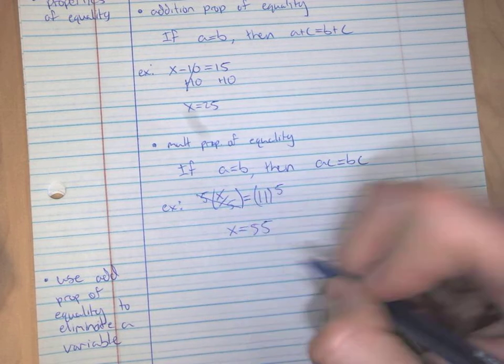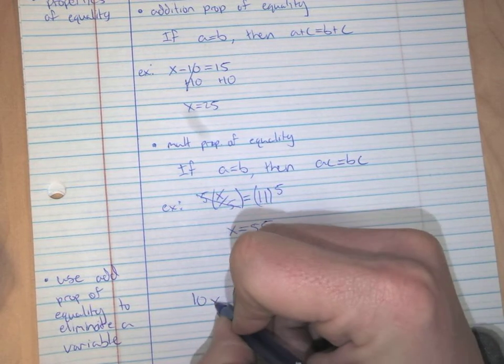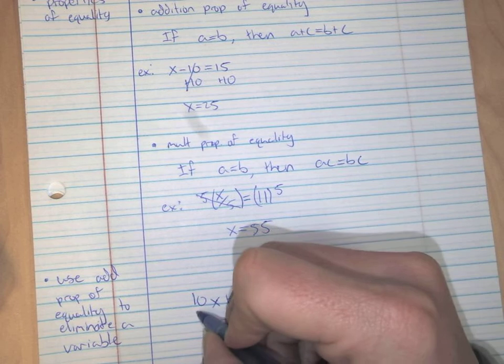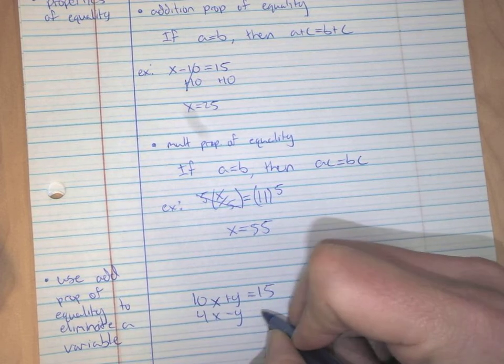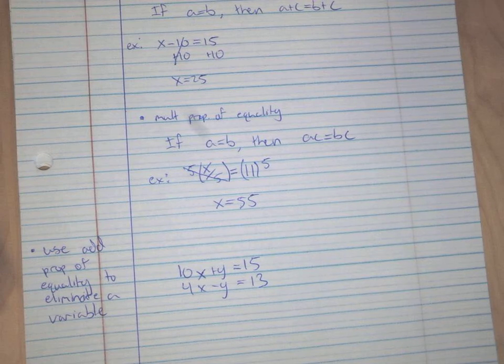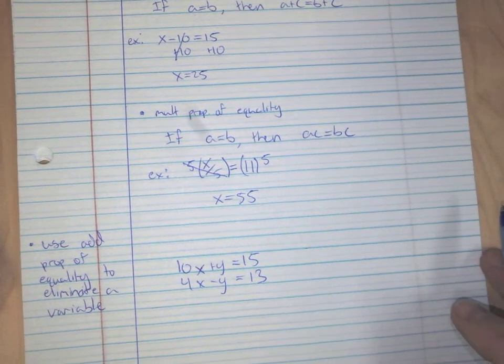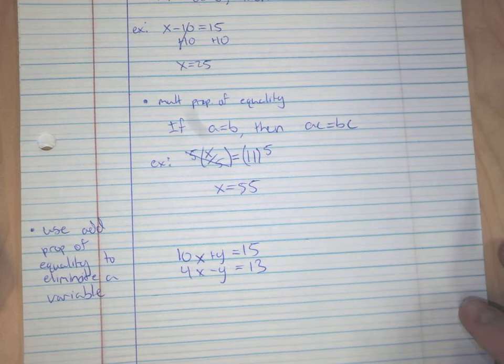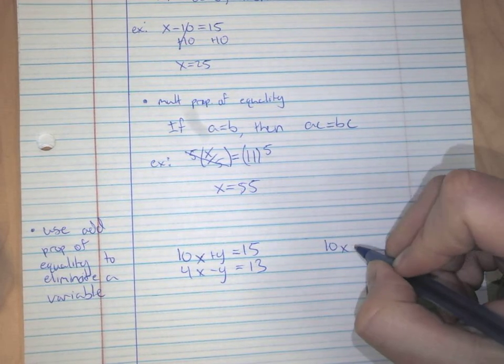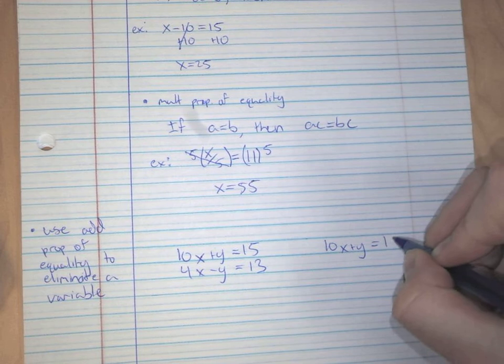Okay, so here's a system of equations for you. 10x plus y equals 15, and 4x minus y equals 13. Okay, so here we have a system. And notice that these are both in standard form. They're not in slope-intercept form, but that's okay. Standard form's fine. Okay, now let's just take just the top equation for just a second, and let's just analyze it for real quick, okay?